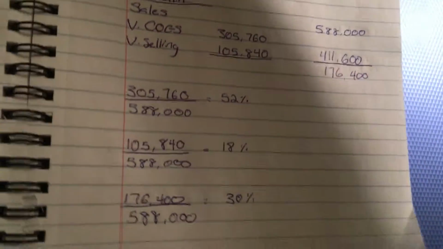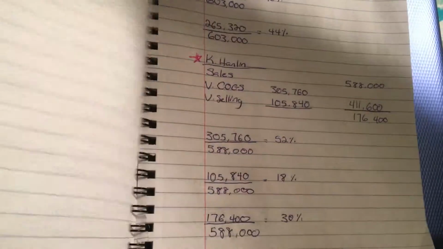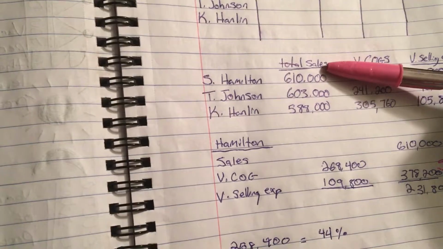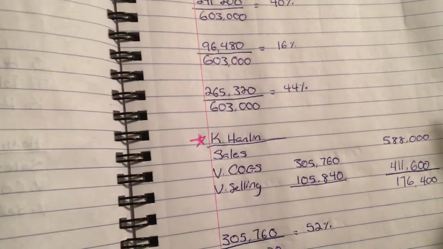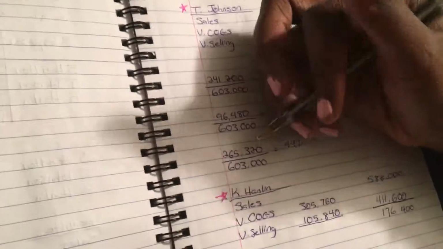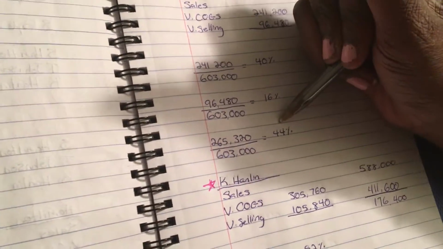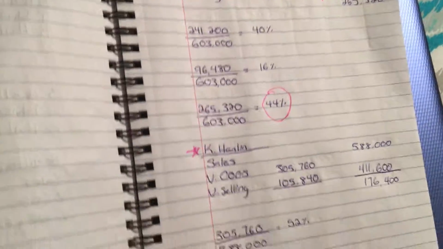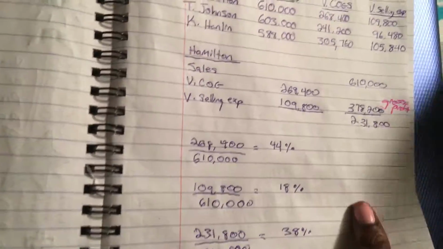When reviewing this, you see that Johnson has the most total sales, so she looked like she would be the person for the promotion, but in all actuality, the person with the highest contribution margin ratio is Ms. Johnson. So after you find all of these percentages, you would just fill them in.